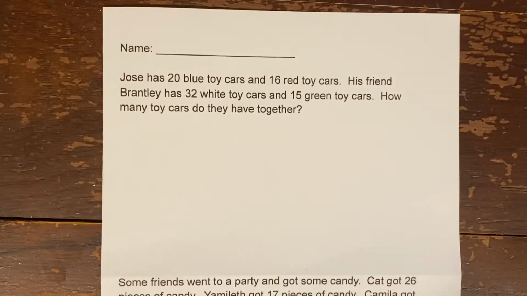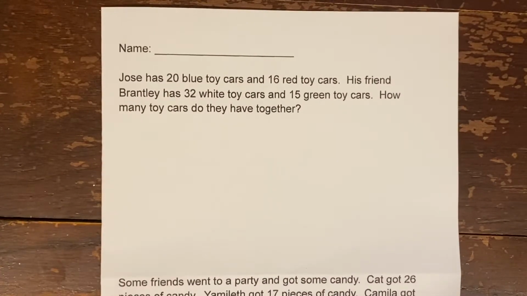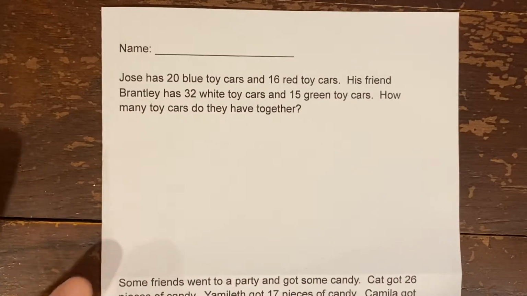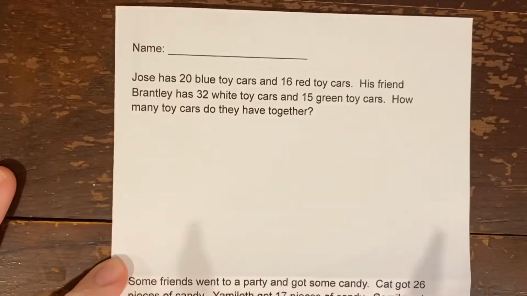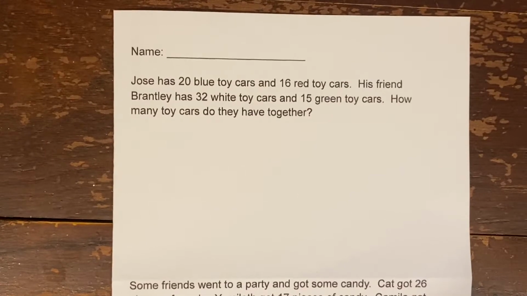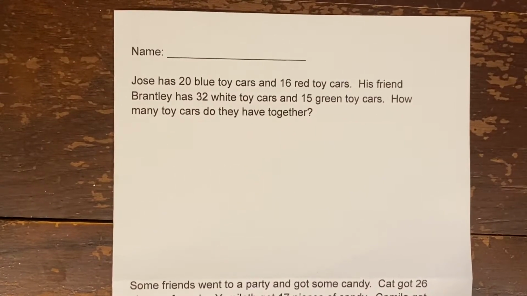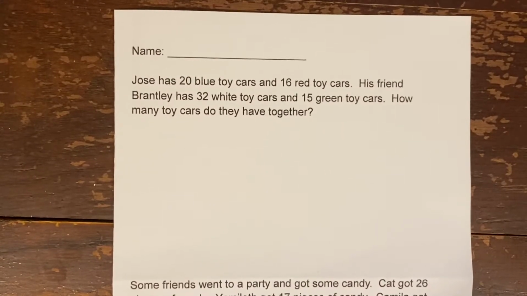You should have already done your math work for today, this page right here. So I'm just going to go over the answers quickly with you and show you how to work them out, okay? All right, so the top word problem says, Jose has 20 blue toy cars and 16 red toy cars. His friend Brantley has 32 white toy cars and 15 green toy cars. How many toy cars do they have together?